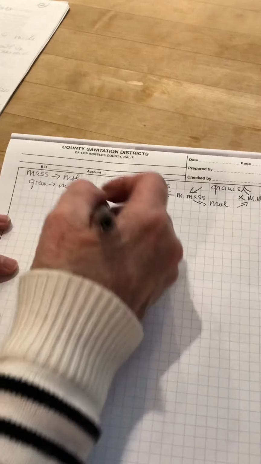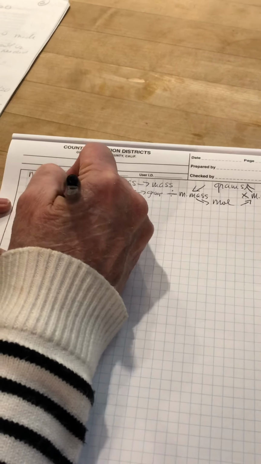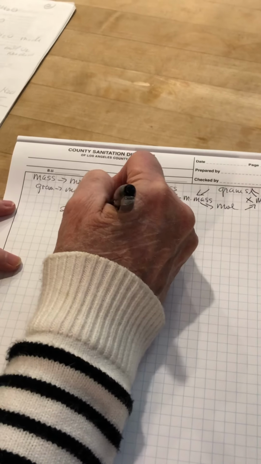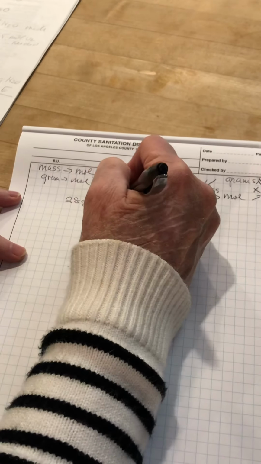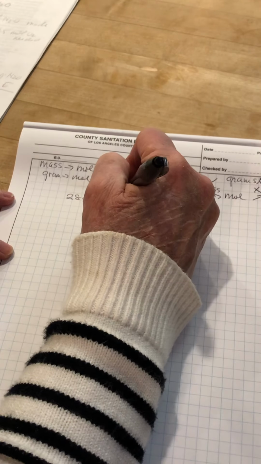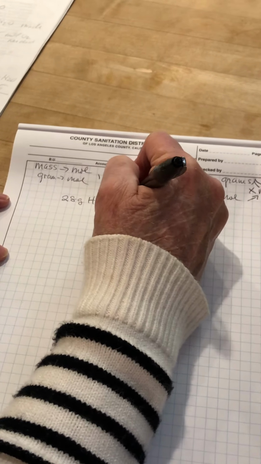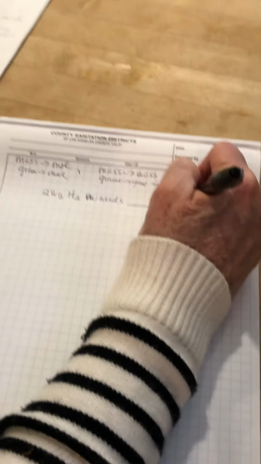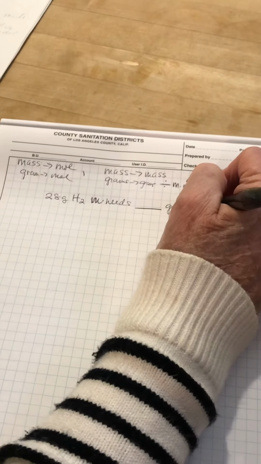So suppose I have 28 grams of hydrogen, and I want to know how much oxygen is needed to react completely. Needs blank moles of O2.